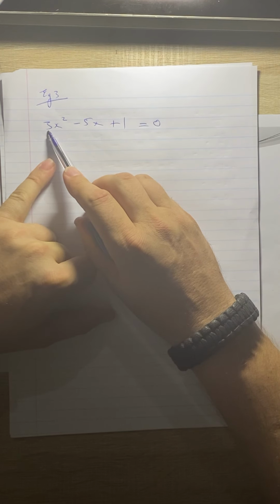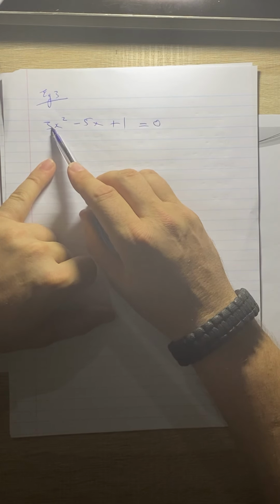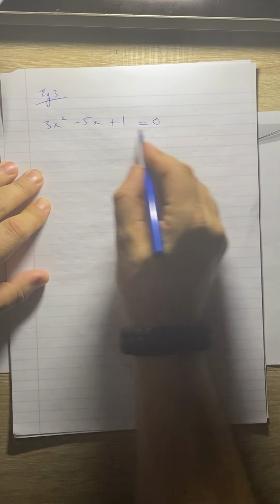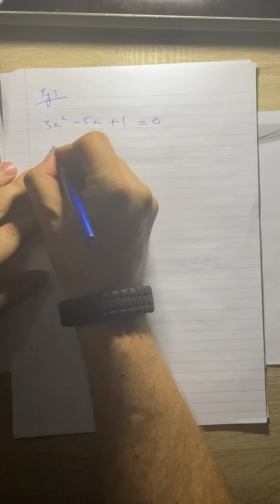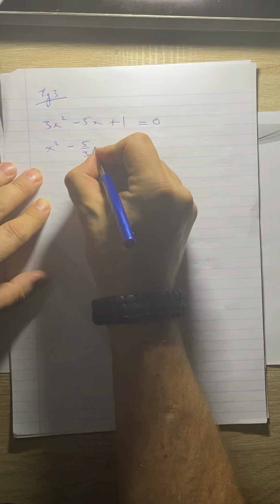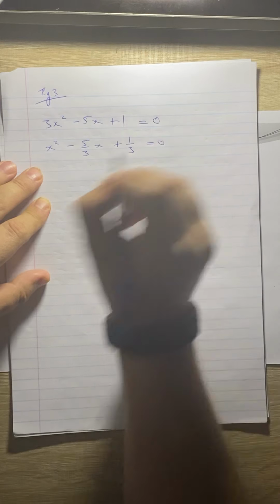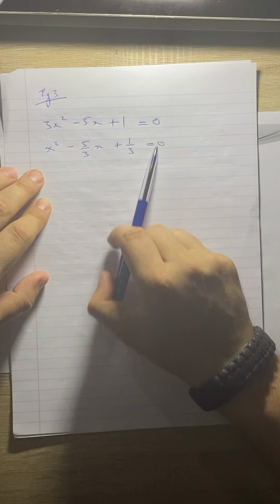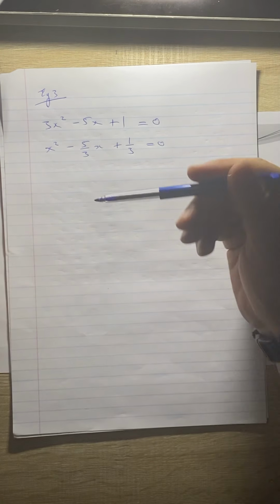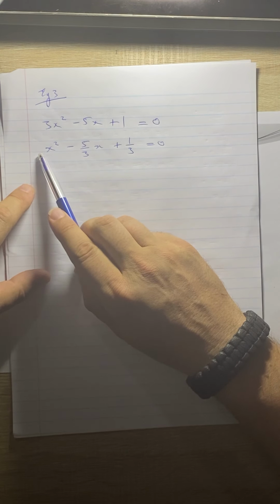No, it is not. So we need to deal with that first. What I have to do is divide through by whatever that number is. So if I divide the entire thing by 3, we get x squared minus 5 over 3 x plus 1 over 3 equals 0. Now don't worry about the fractions. The method stays exactly the same. So the coefficient of x squared is 1 now.